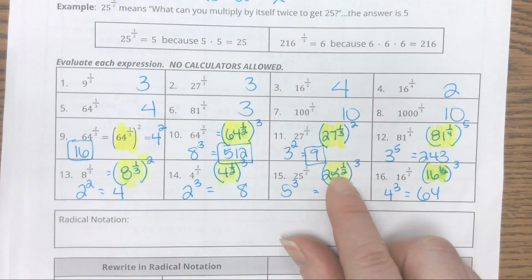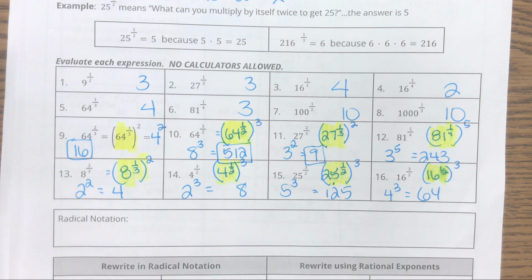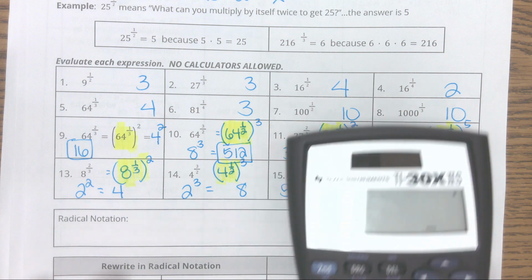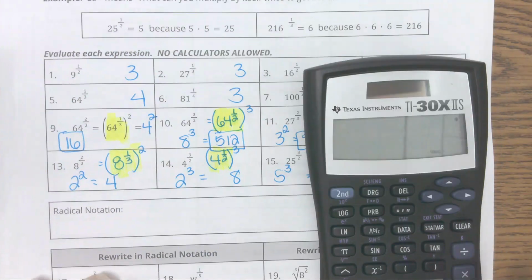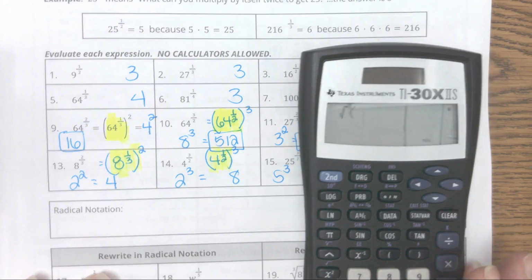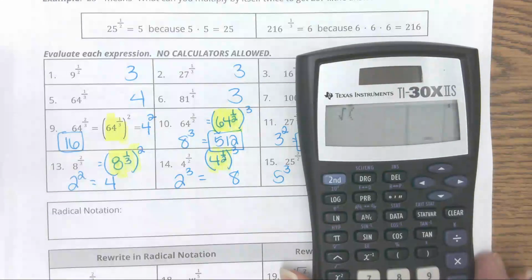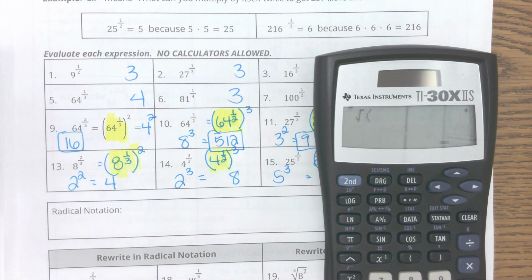Okay, so a second ago, you told me that 25 to the 1/2 was 5, right? Okay. I'm going to show you something else. Have you seen that symbol before? The square root symbol, okay? So that's also 5, right?